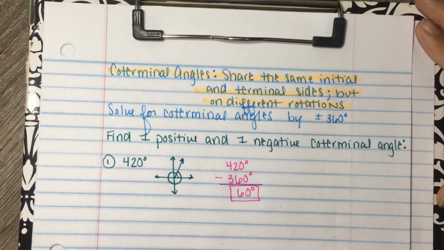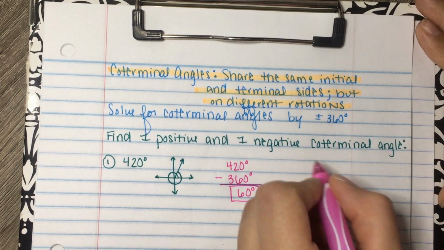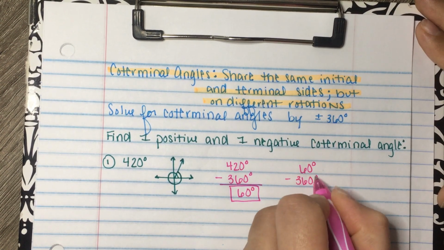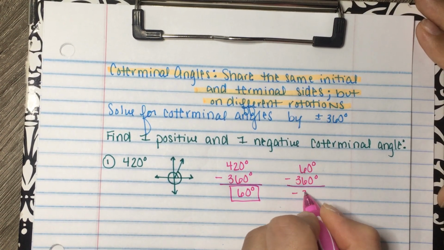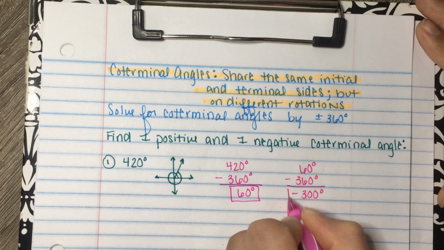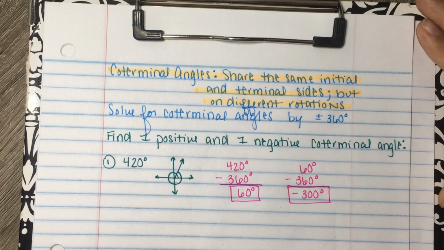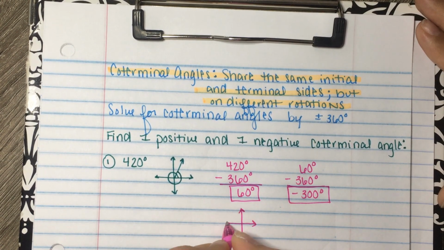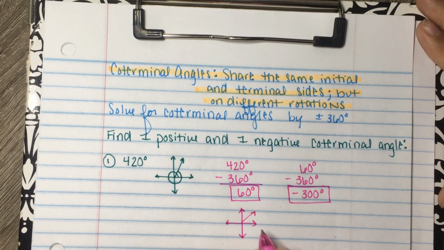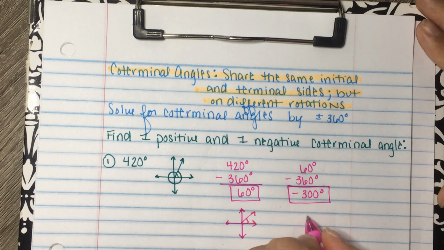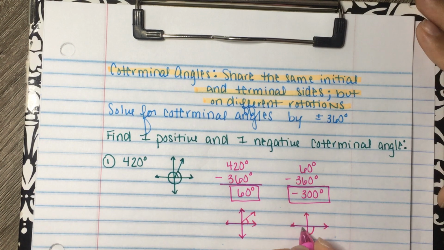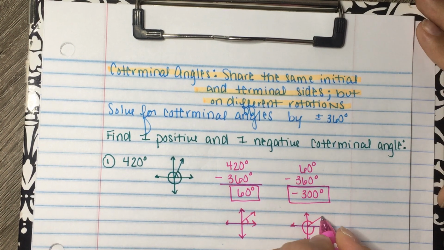All right, and then when I subtract here, I'm going to get 60 degrees, and there's my first positive. Now I want to find a negative coterminal angle, so I'm going to start at that 60 degrees, and I'm going to subtract another 360 degrees, and we're going to have a negative coterminal angle at negative 300 degrees. And then if I want to draw these two, you'll see that 60 degrees is right here, and you'll see negative 300 degrees, I open up downwards, and I'm landing here in quadrant 1.